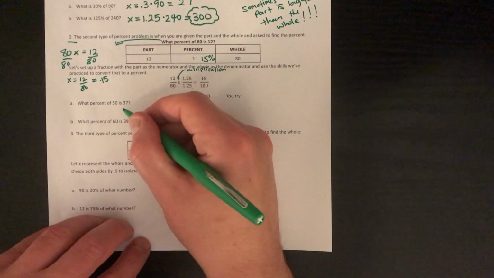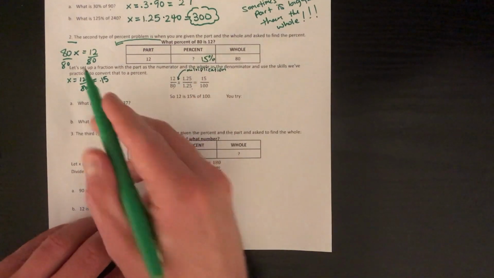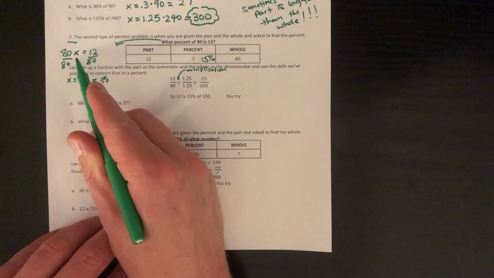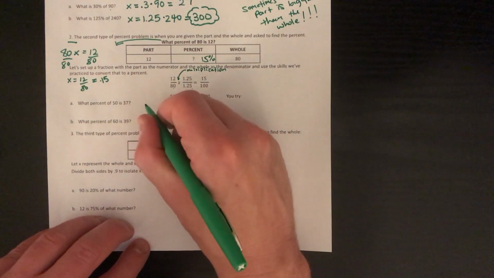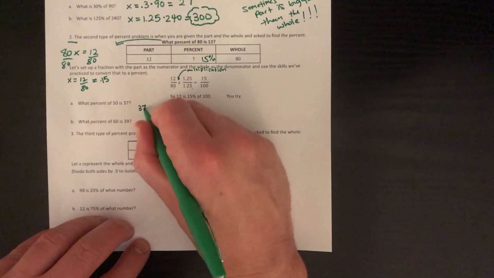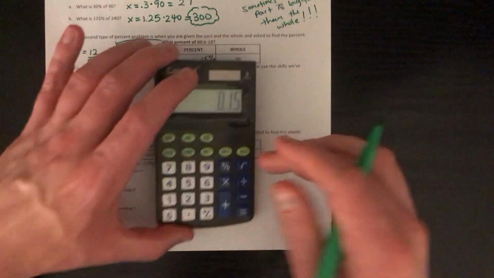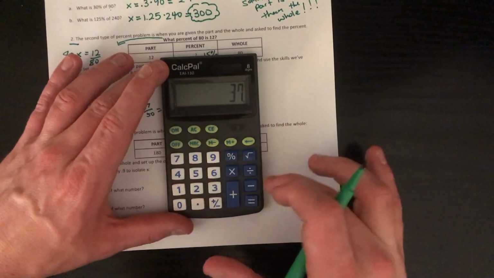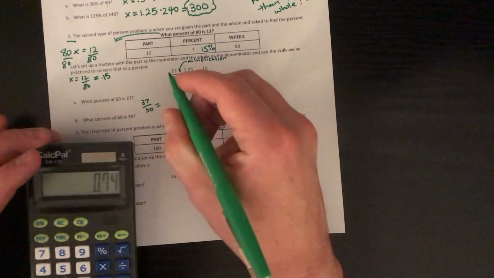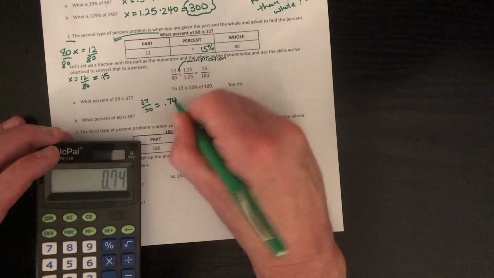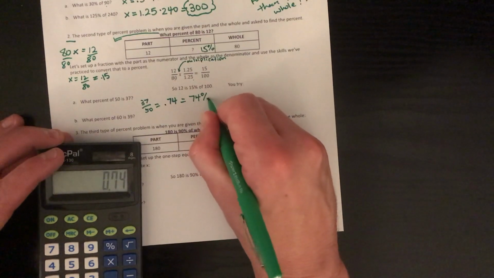All right, so let me do another one for you real quick. What percent of 50 is 37? I could set up an algebraic equation like I did up here, or I could just say, hey, I know that if I have a part and a whole, I go part divided by whole, and I just divide them, so 37 divided by 50, and I get 0.74, but I'm not done, because that's a decimal, and they're asking me for a percent, so I have to convert that to 74%.